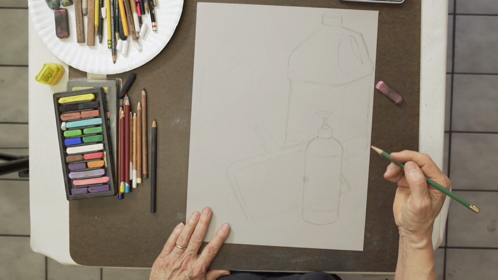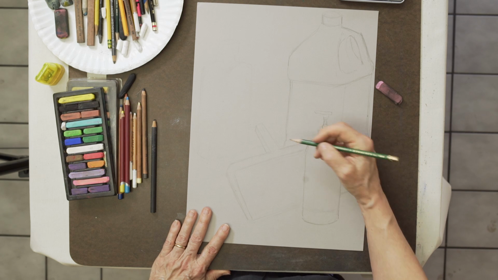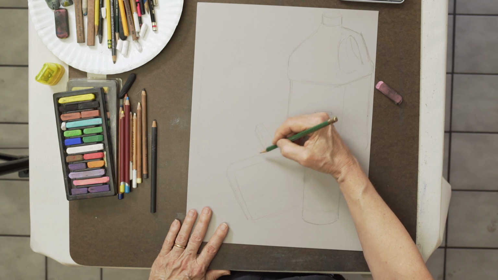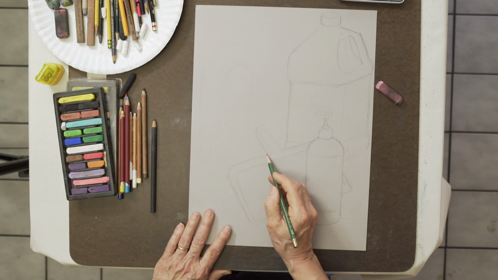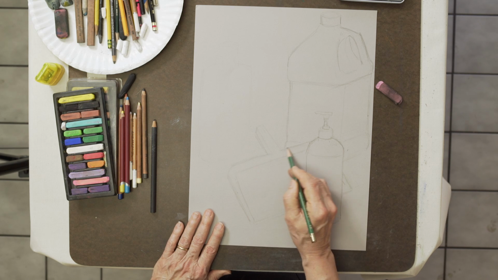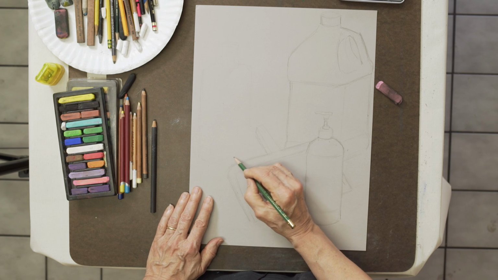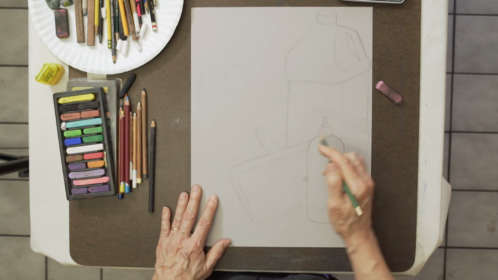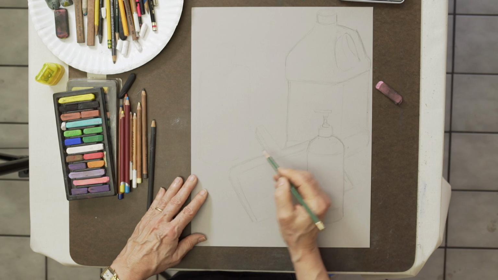Now I'm going to look at the negative space around the objects to make sure that I place them correctly. This angle, I have to double check before I add anything else. It is not an exact right angle. It is more like an acute angle. And I fit my last bottle into that angle, looking at the spaces here and here.